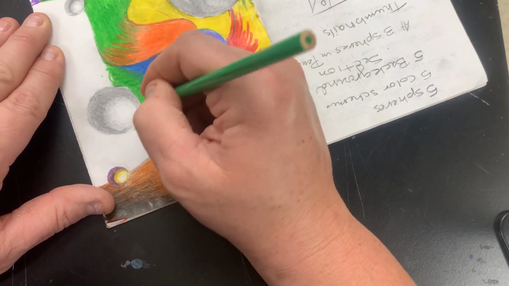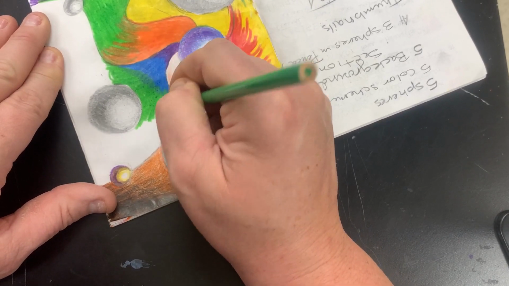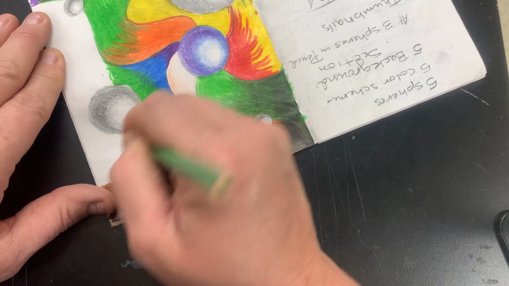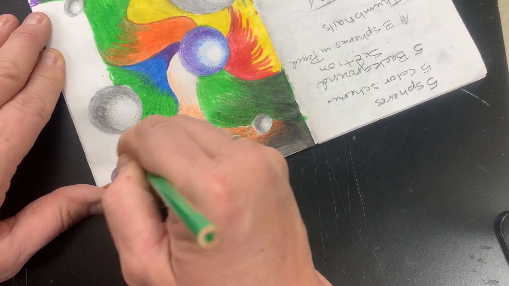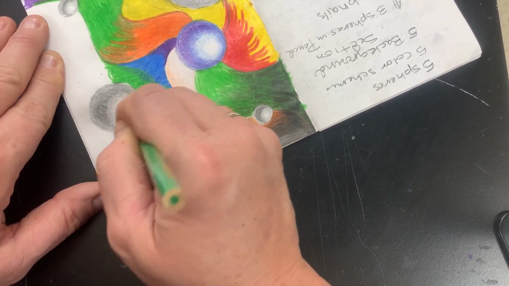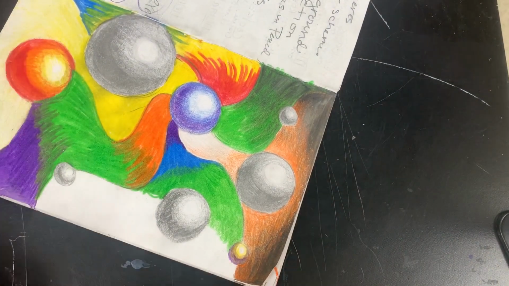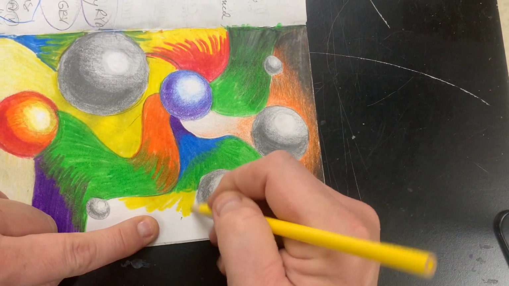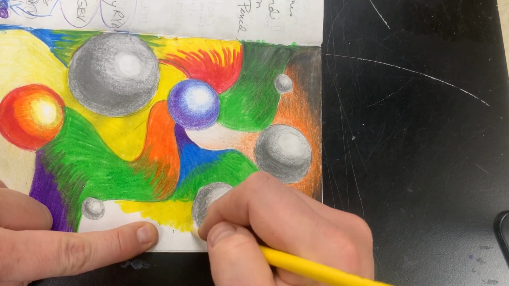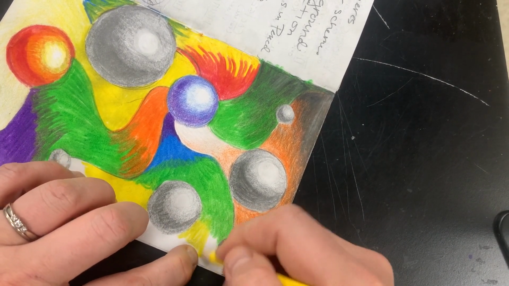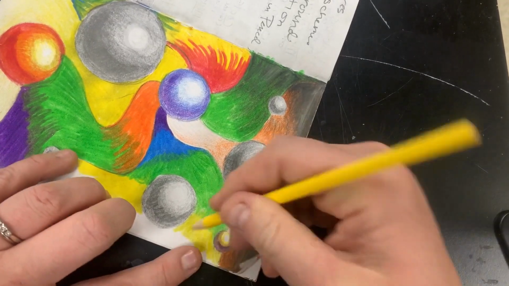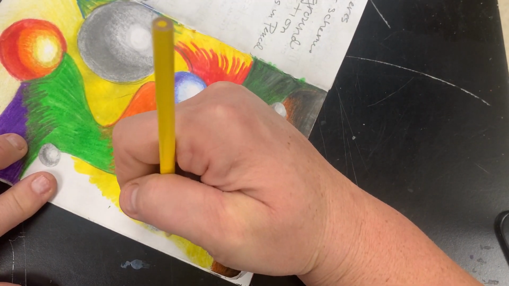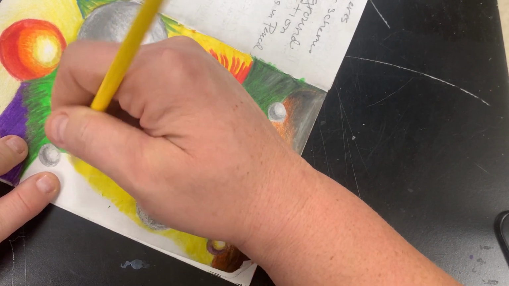be careful when you're going around things, watch your craftsmanship. Then yellow, I don't like that at all.